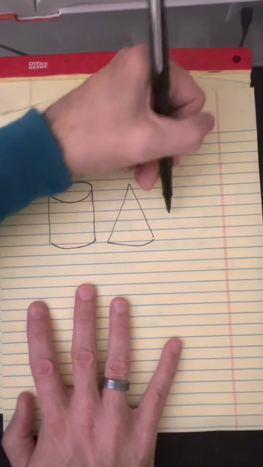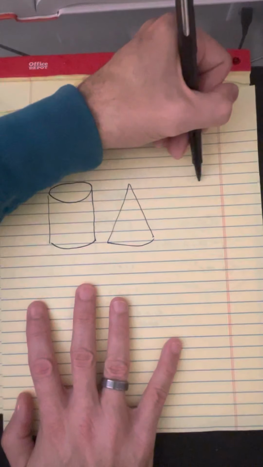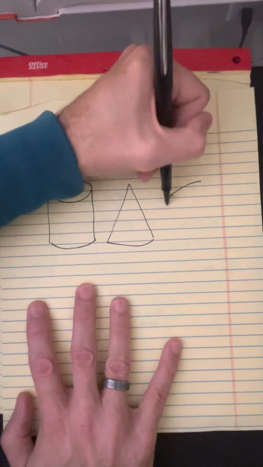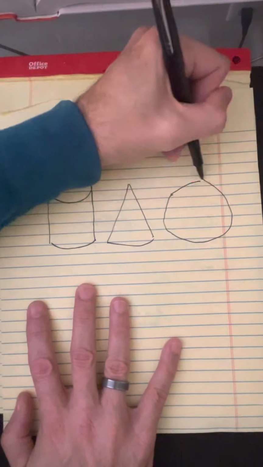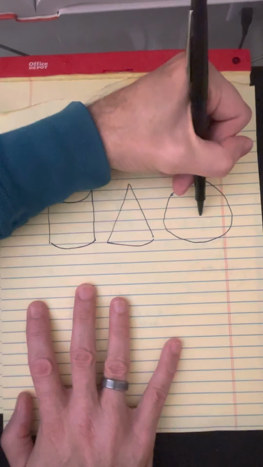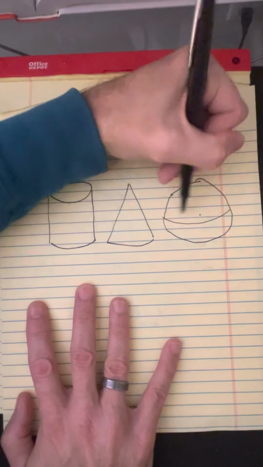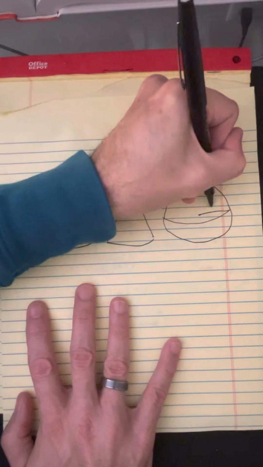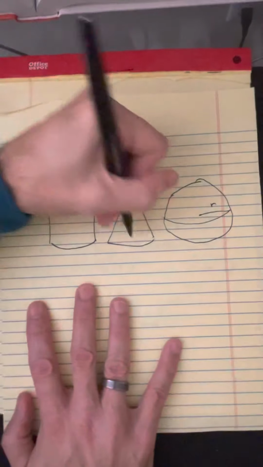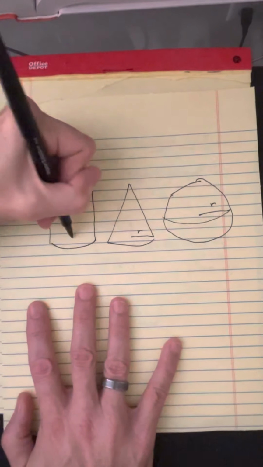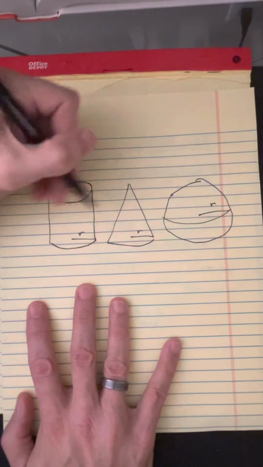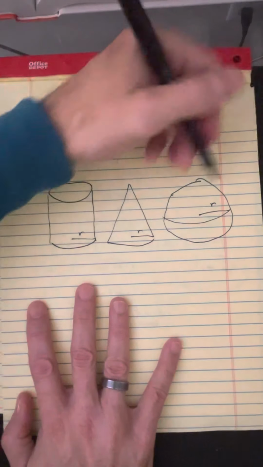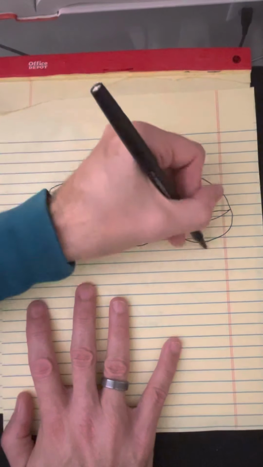And let's say the height is the same as the diameter of the sphere. So in order for this to work, it's all the same radius for all three, and in order for this to line up, the height would have to be twice the radius.